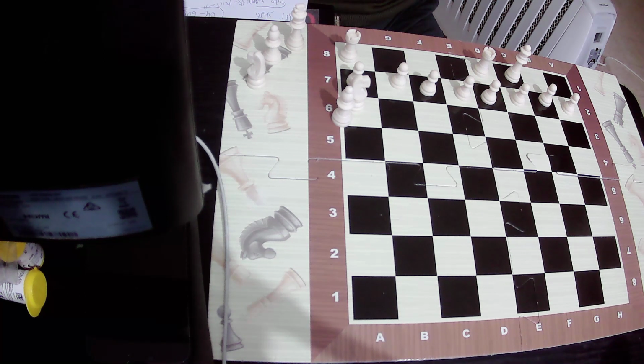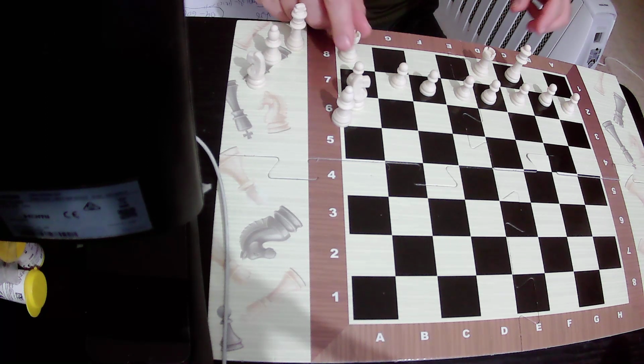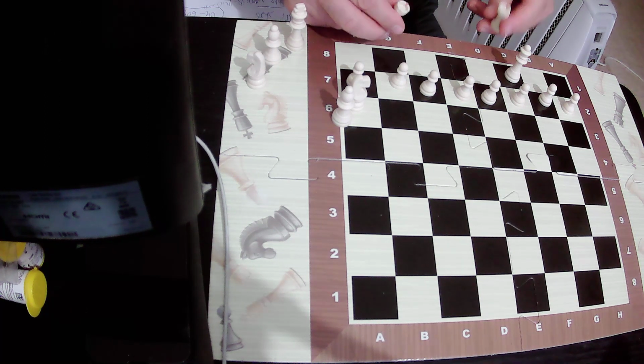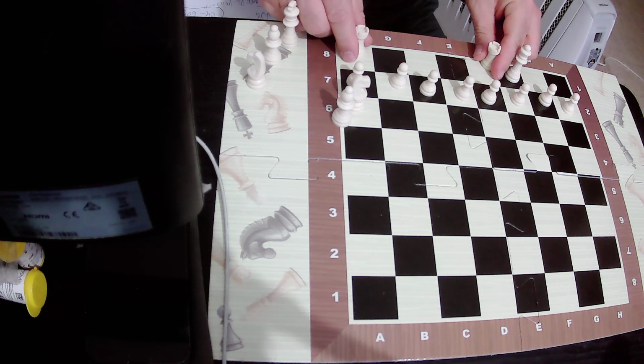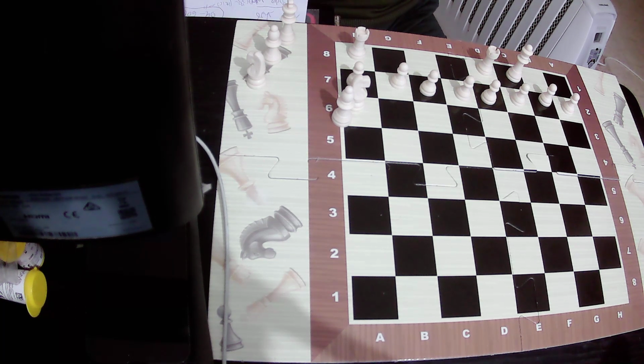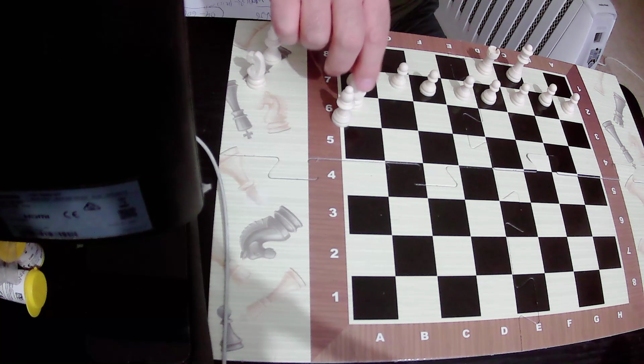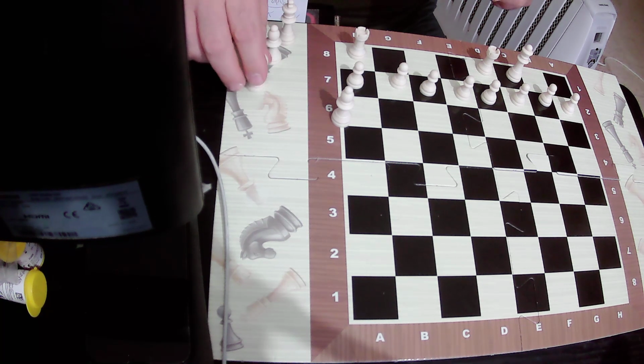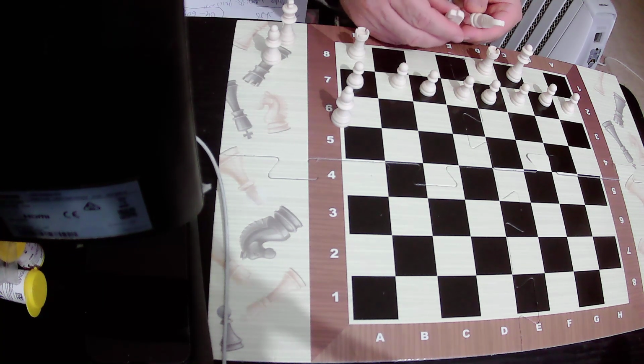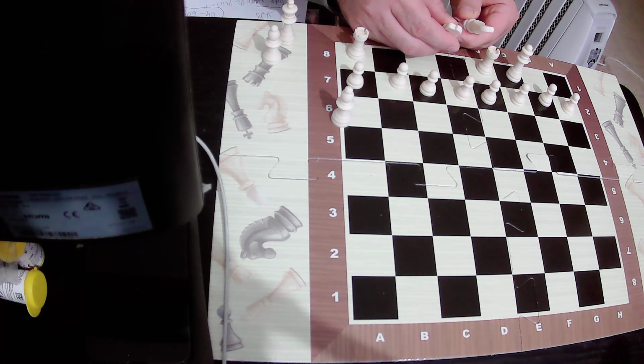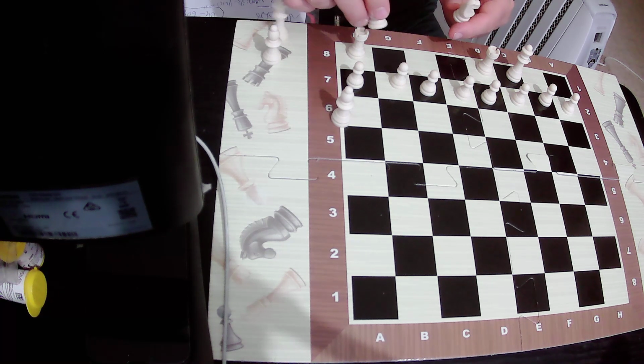On the same scale, the rook is valued at 5 points. The knights are valued at 3 points.